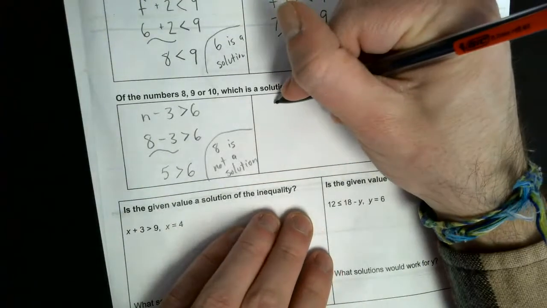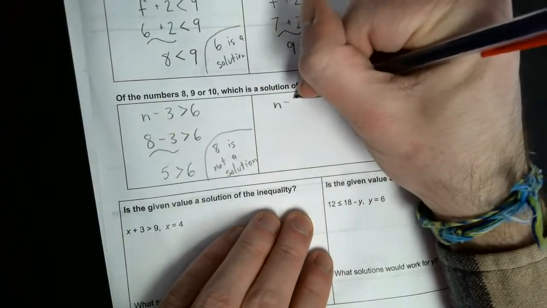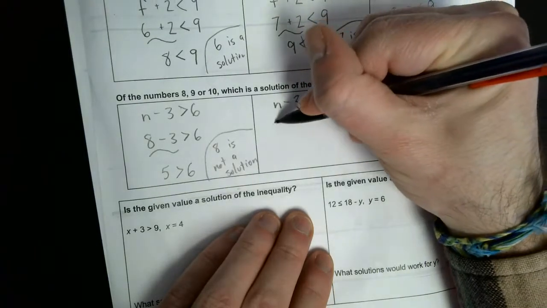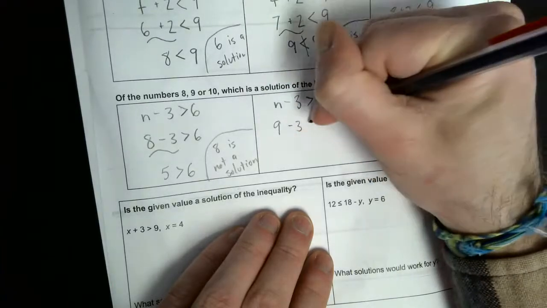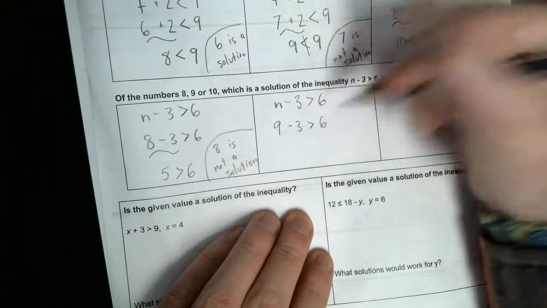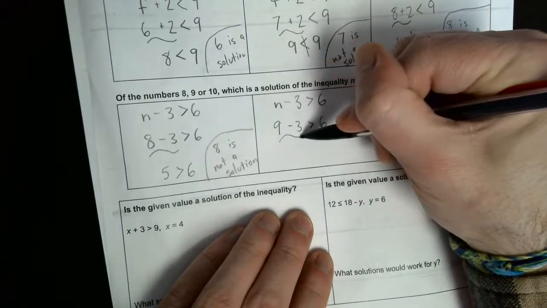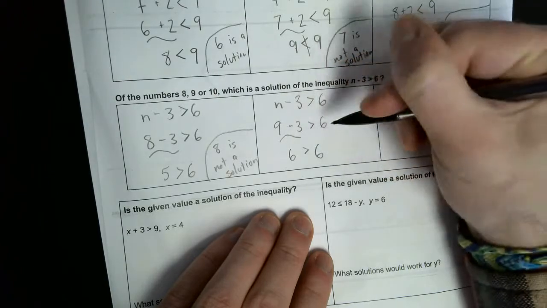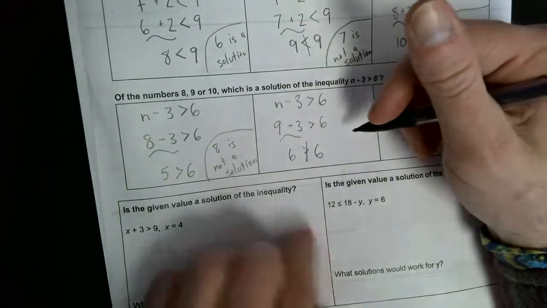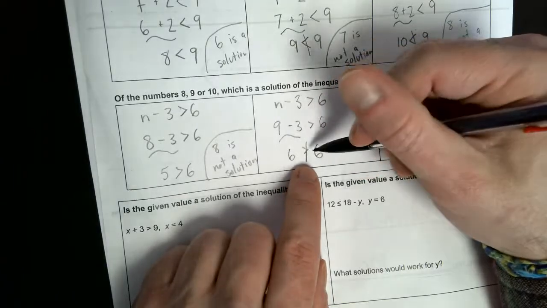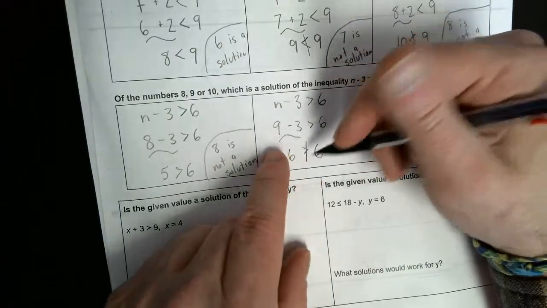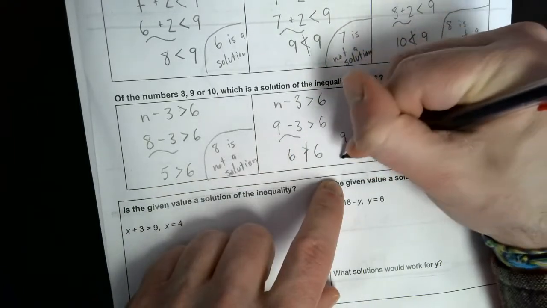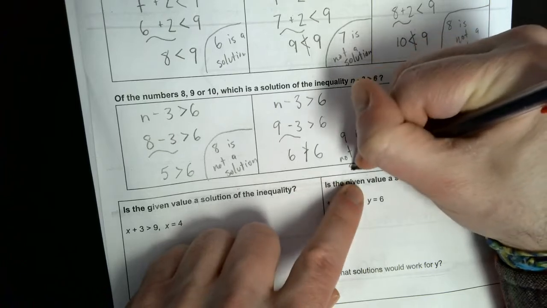All right, let's try 9. Let's see if 9 works. N minus 3 is greater than 6. Will 9 work here? 9 minus 3 is greater than 6. Okay, well, what is 9 minus 3? 9 minus 3 is 6. Well, is 6 greater than 6? No, it is not. So that means if it was greater than or equal to, if it was that symbol, then this would be true, but it's not greater than 6. So we'd say 9, the number we tried, is not a solution.